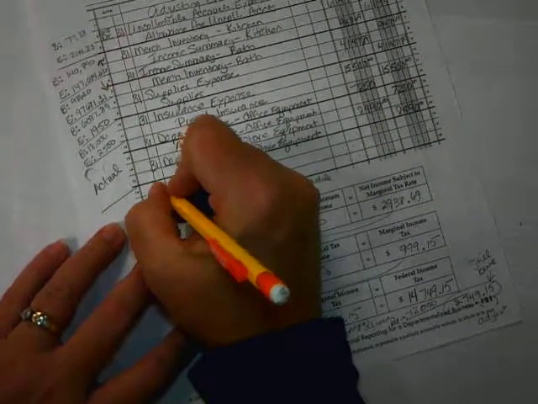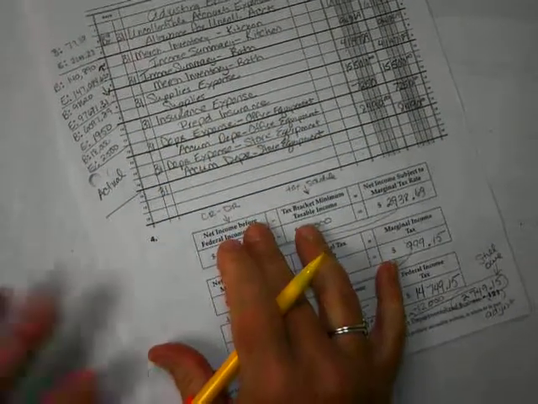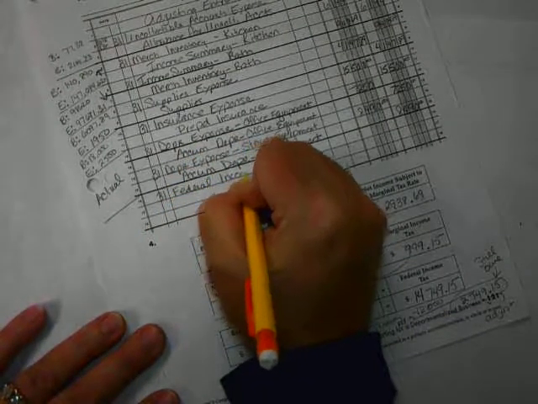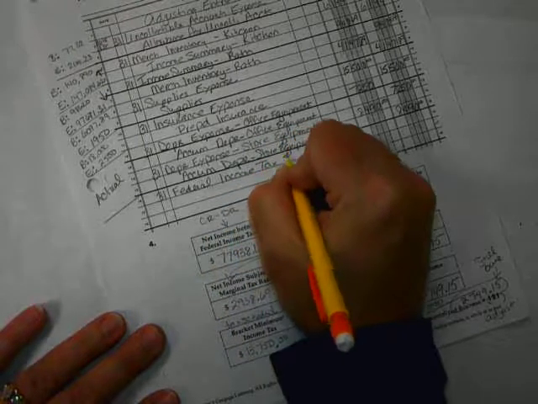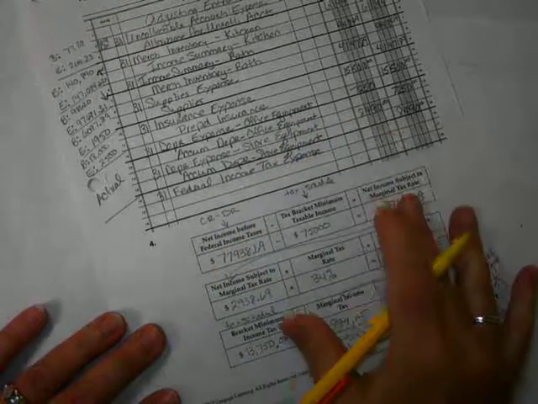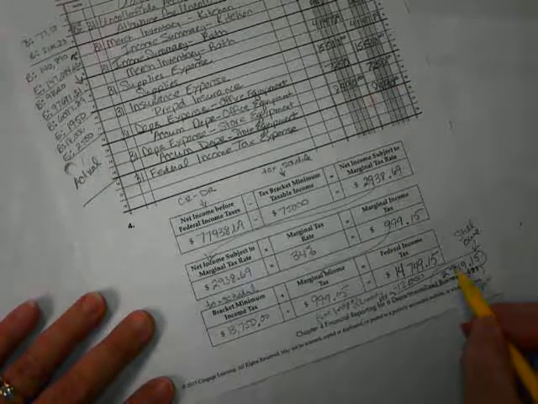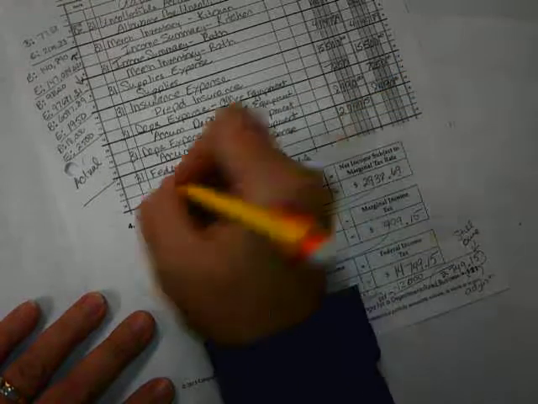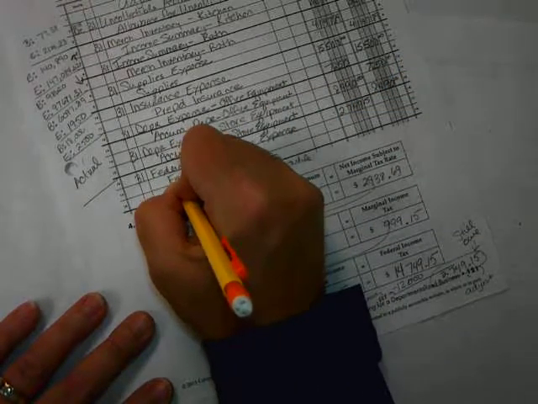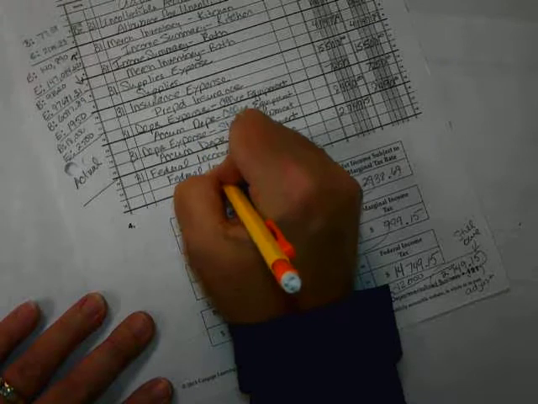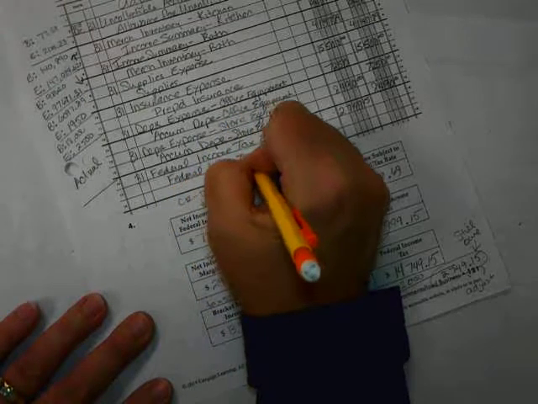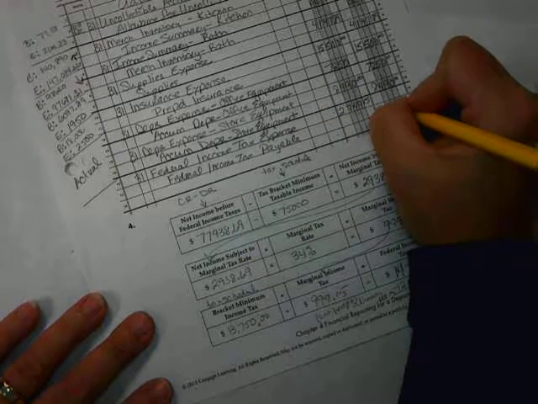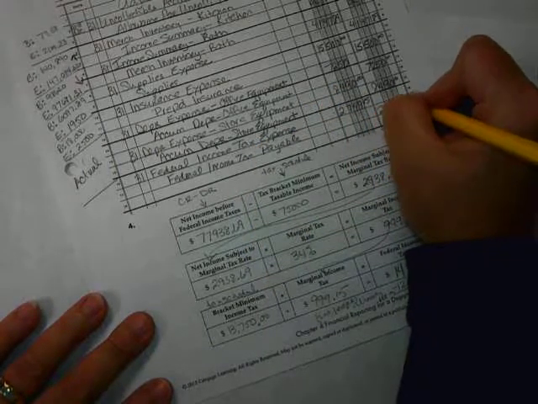So still on the 31st, federal income tax expense for $2,749.15, and federal income tax payable $2,749.15.